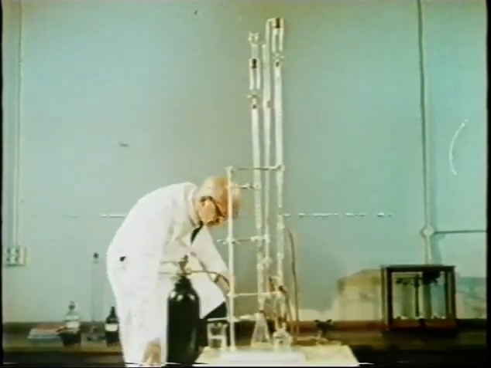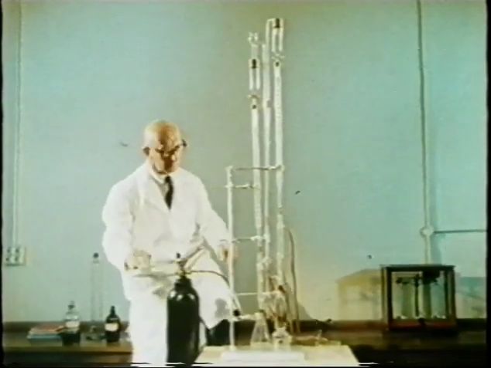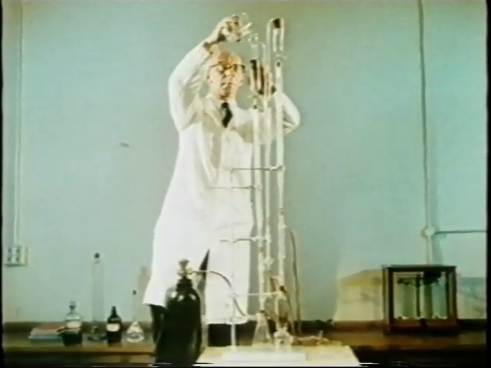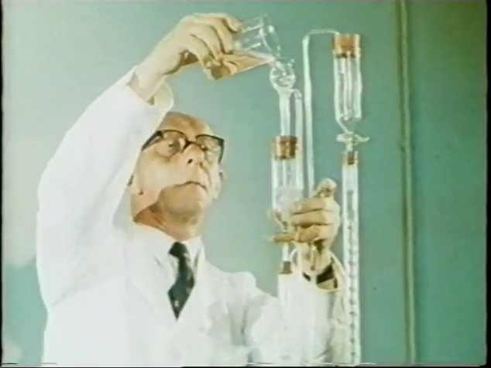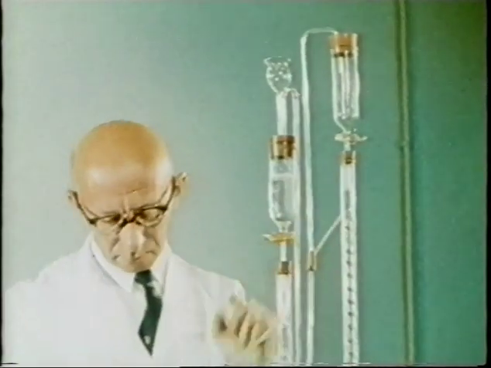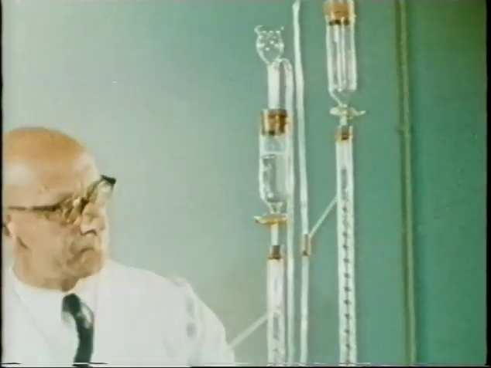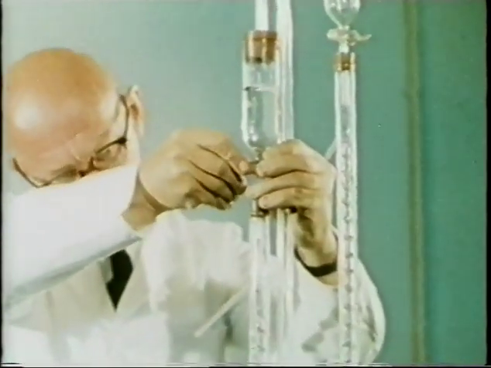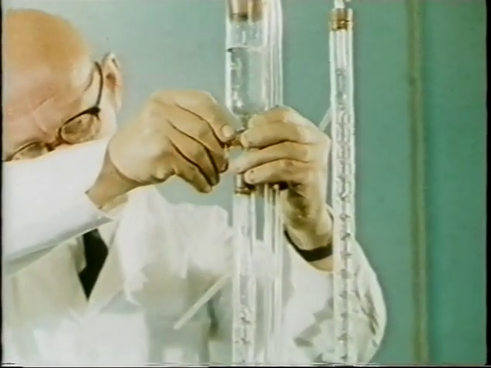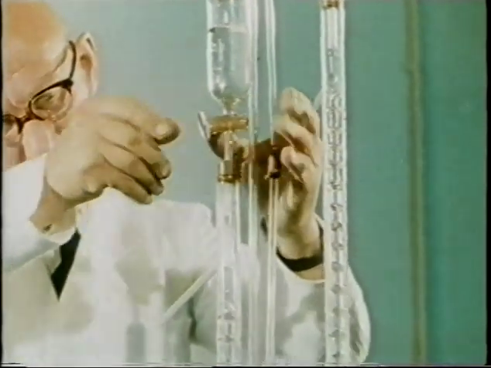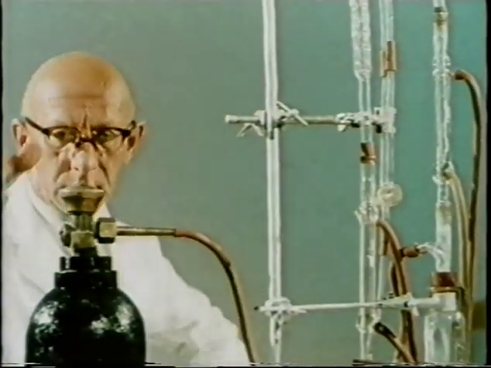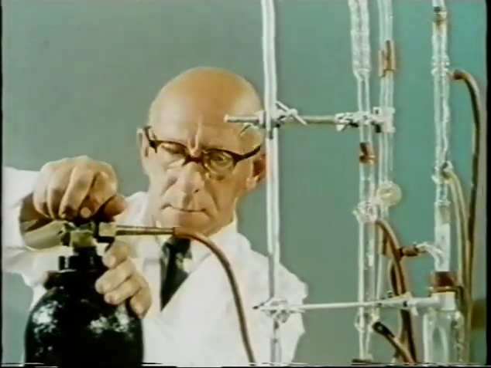The reactions can be illustrated with laboratory apparatus, using twin glass columns to represent Solvay Towers. Ammoniated brine is poured into the top of the first column and allowed to trickle down it. Carbon dioxide gas is blown in at the base.